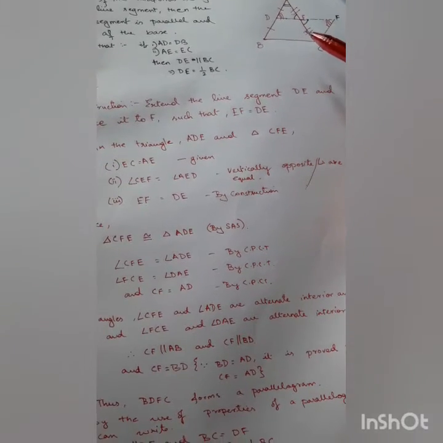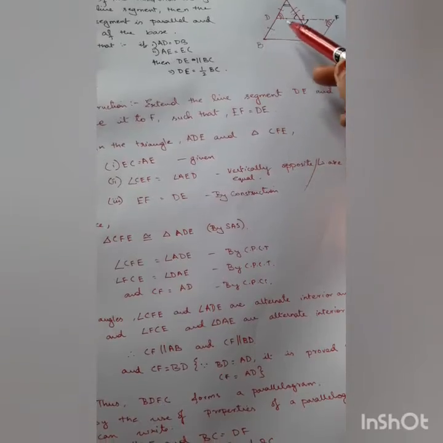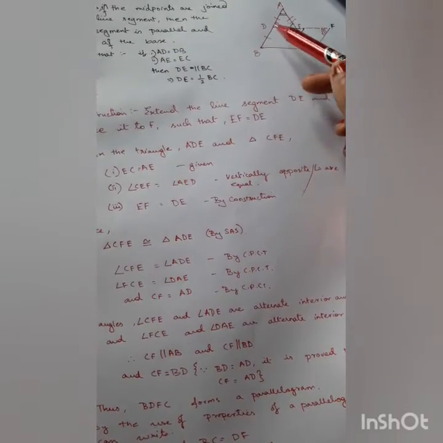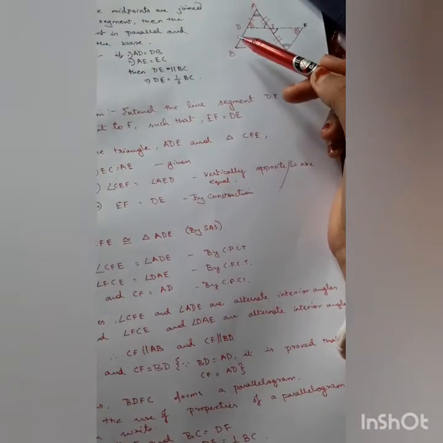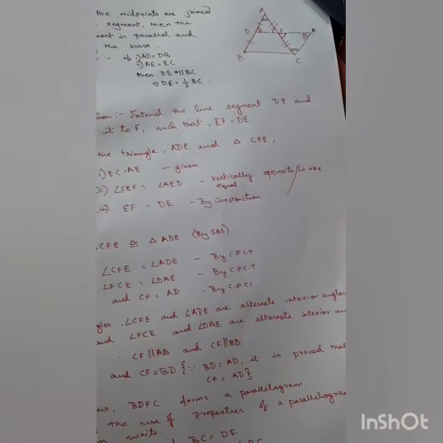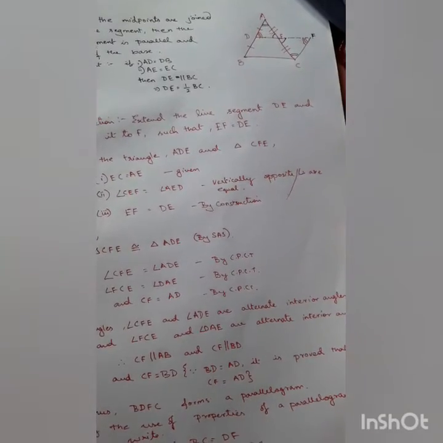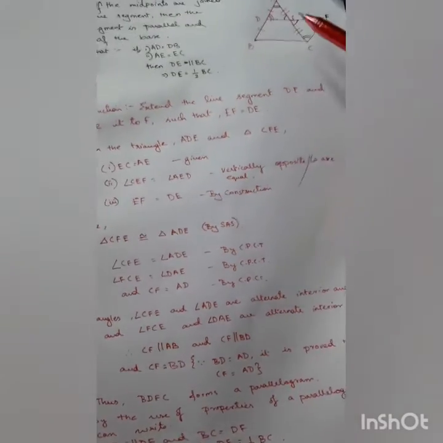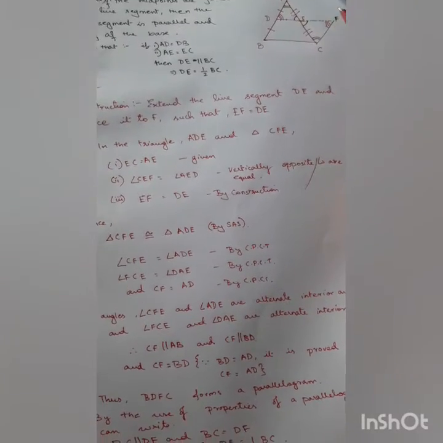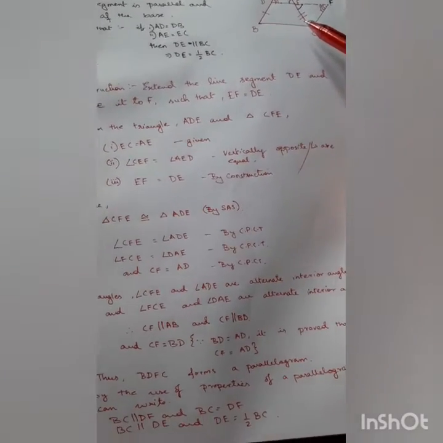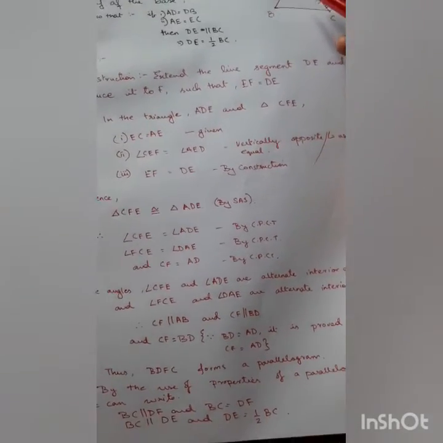Isn't it so, children? And CF is also equal to BD. Since BD equals AD, it is proved that CF equals BD, because AD equals BD. Thus, it is showing that BDFC is a parallelogram. In a parallelogram, what are the properties? Opposite sides are parallel and equal.